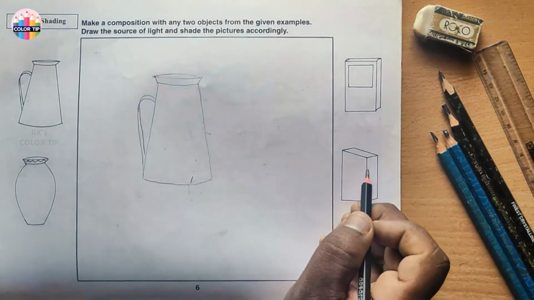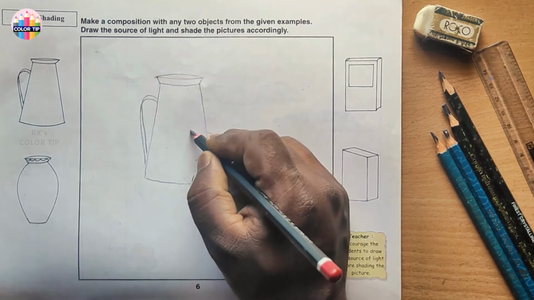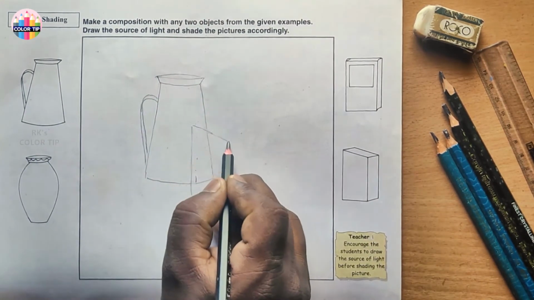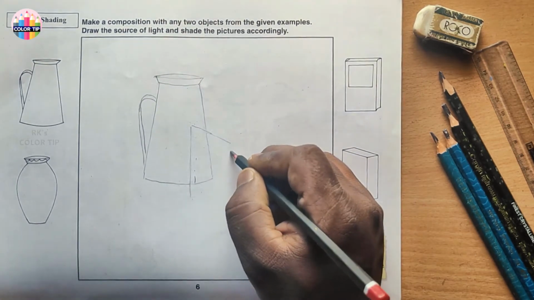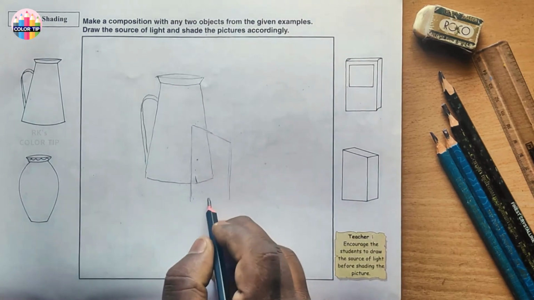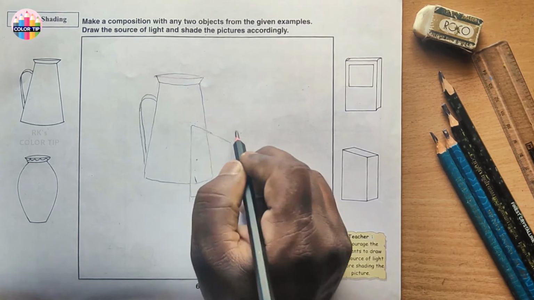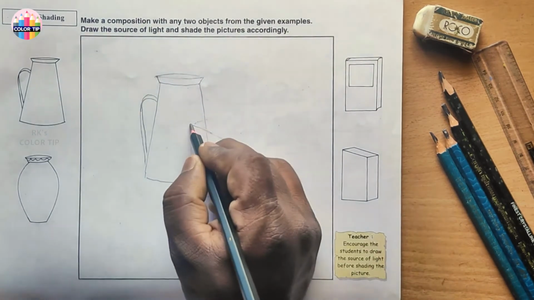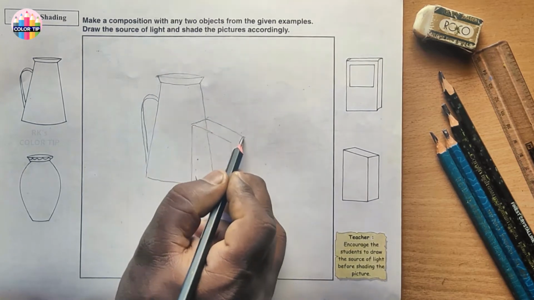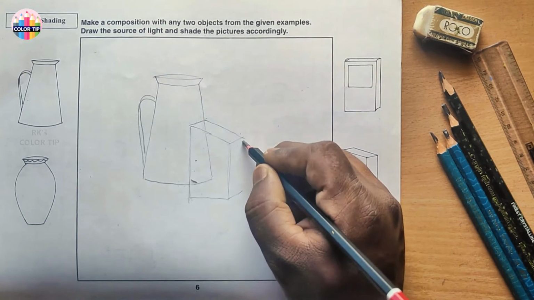I would like to place this object in front of this one, so I'm going to draw it by overlapping. Draw this front face. The front face, and let's draw the top face and the side face. This top face, a slanting line parallel to this, and one more slanting line here and join here.